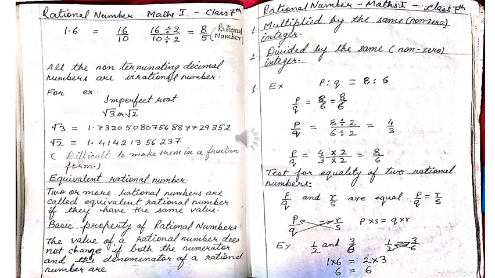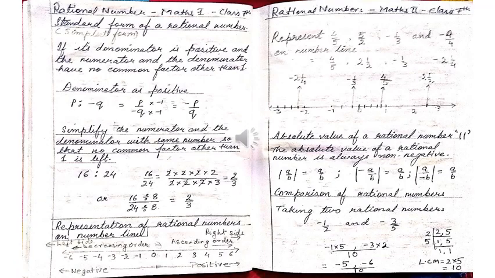Now, for example, I take 1 upon 2 and 3 upon 6, two different rational numbers. Let us see whether they are equal or not. Now 1 upon 2 is equal to 3 upon 6. Do the cross multiplication: 1 into 6 and 2 into 3, that is 6 is equal to 6. LHS and RHS are the same, which means that yes, these two are equal. Clear?